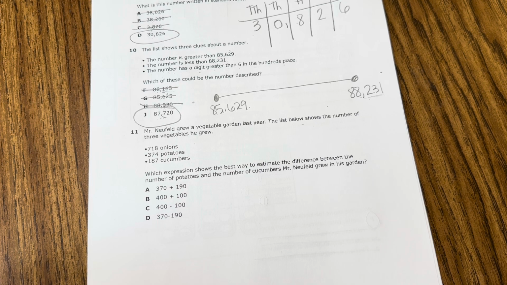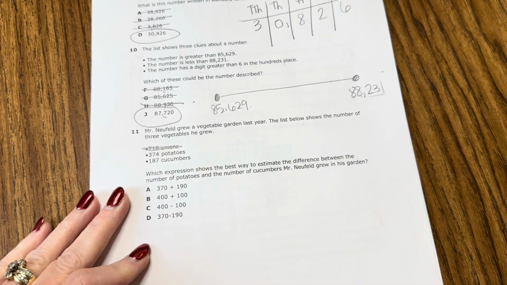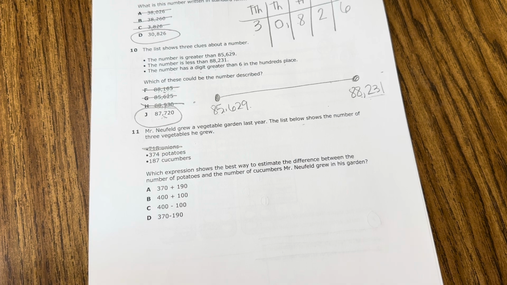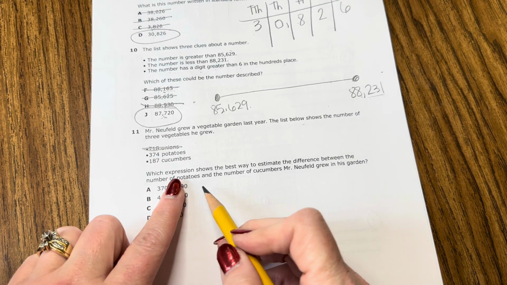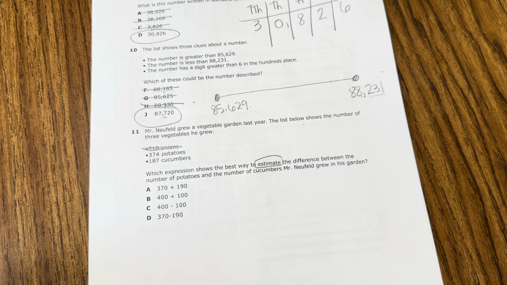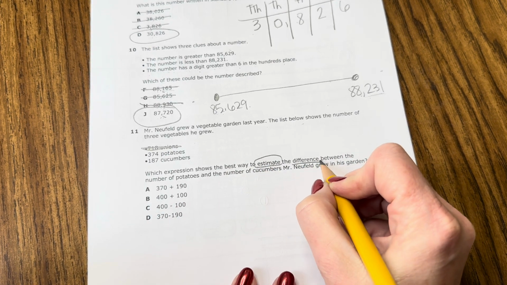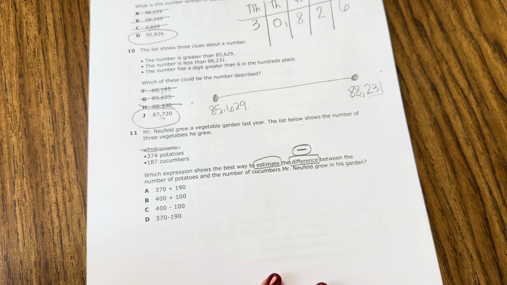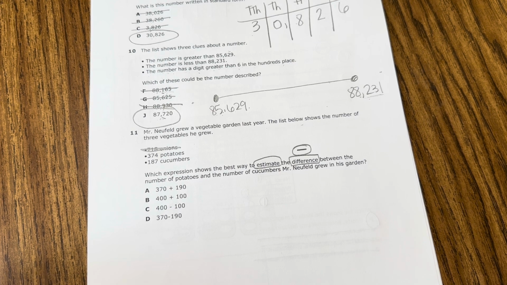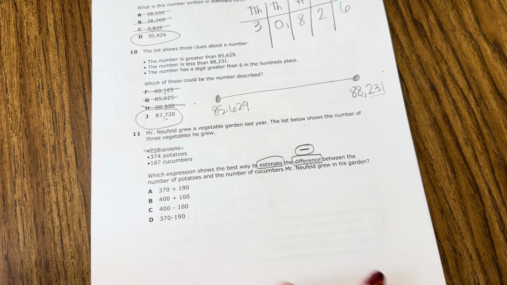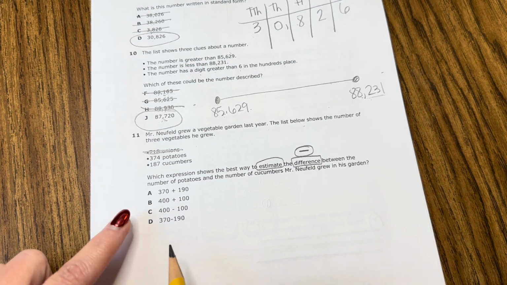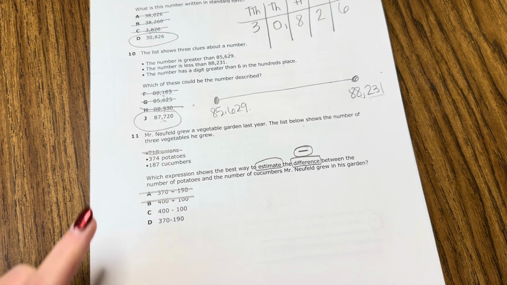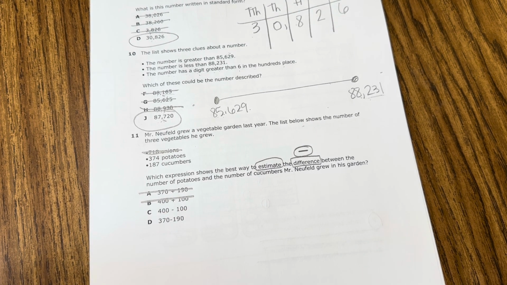So I'm looking at potatoes and cucumbers. I'm going to mark onions out. I don't even know to look at that number, okay? Potatoes and cucumbers. And it tells me that I'm estimating, so that means I'm doing some rounding. And difference, ooh, we talked about that word just the other day. Difference is the answer to a subtraction problem, so that means I'm looking for a subtraction problem between potatoes and cucumbers. We've already marked out the onions, okay? So since I know I'm looking for a difference, I can automatically get rid of this question and this question, okay? Now I can think about rounding.